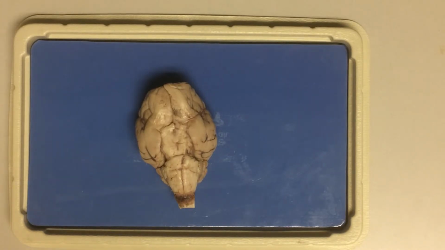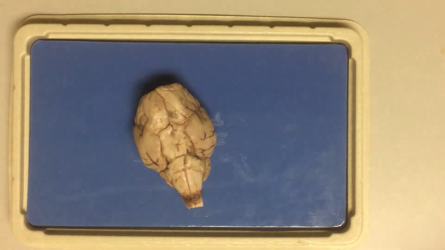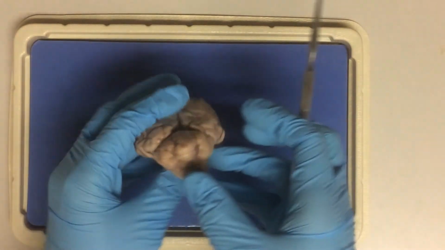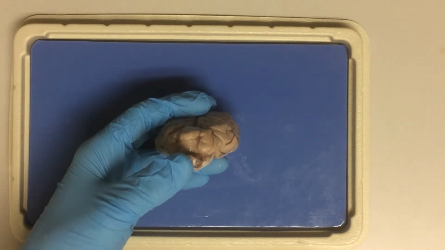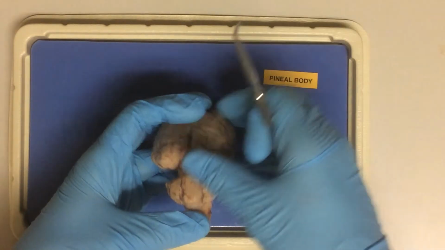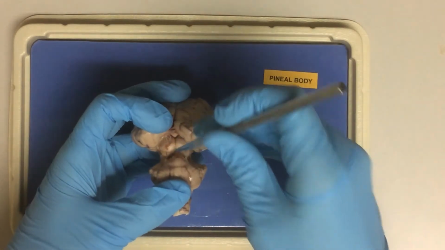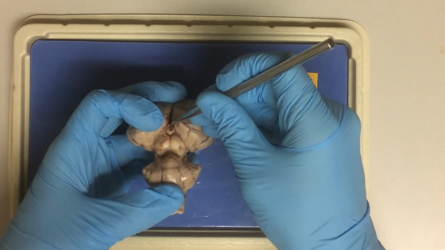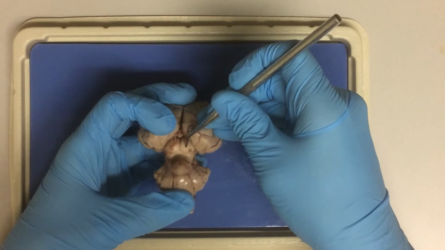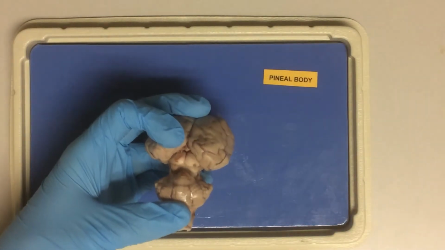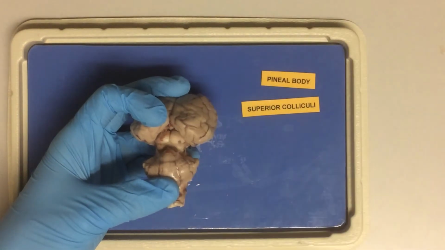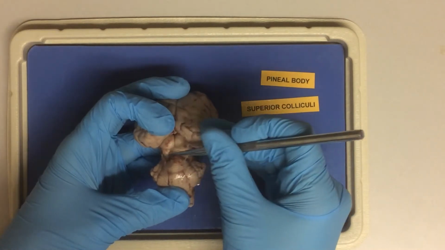Now we are ready to look at the dorsal structures. Let's look at the brain from the back. And here we can see, if we pull the cerebellum away from the cerebrum, the pineal body hidden inside here. We also see superior colliculi and inferior colliculi.